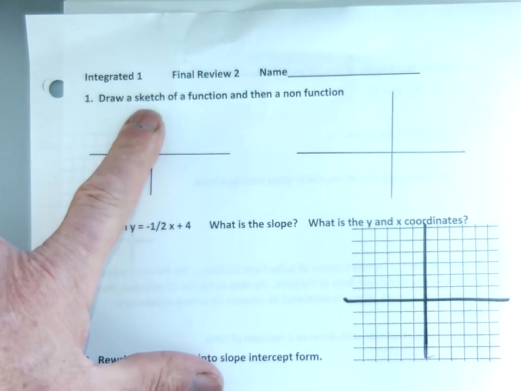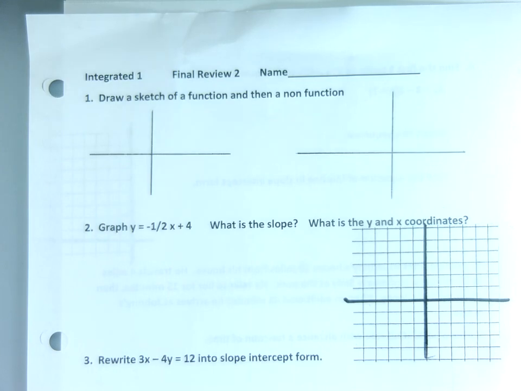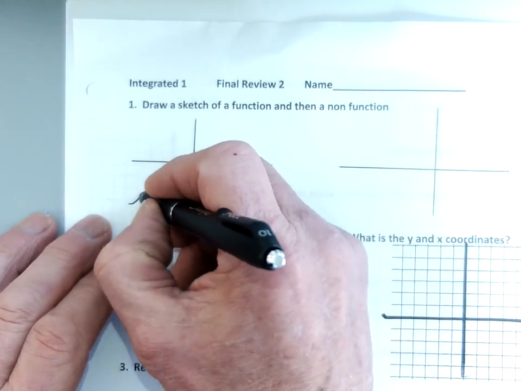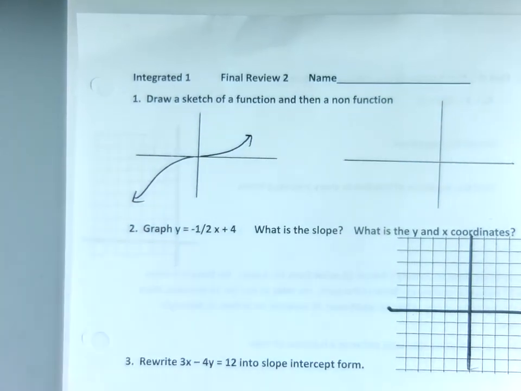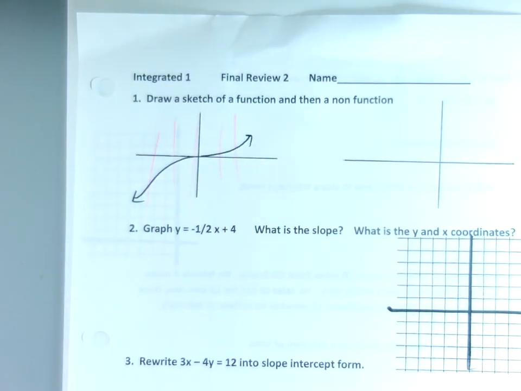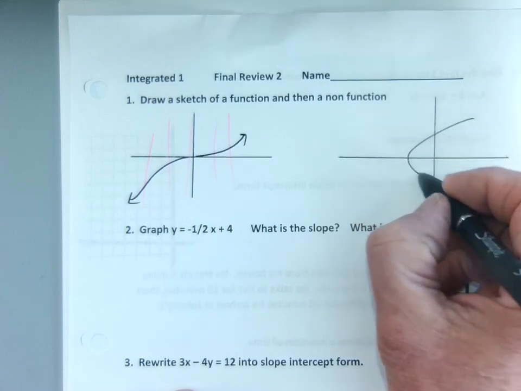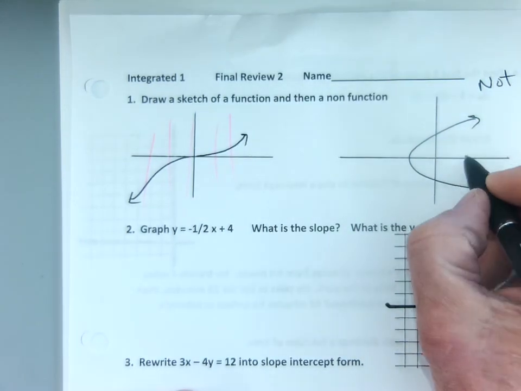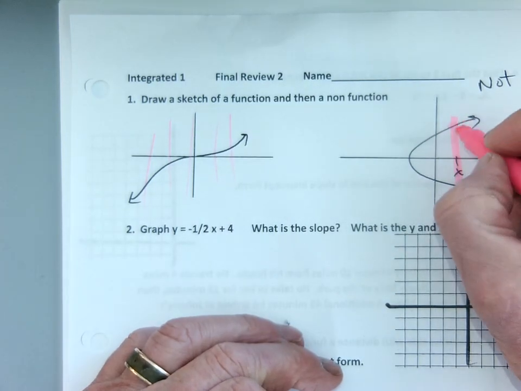It says sketch. Draw a sketch of a function and then a non-function. So we know that it's got to pass that vertical line test. So I'm just going to draw any old line. There's a function because we know that this will pass that vertical line test. You don't have any 2 points that are going to be the same. Now, if I drew something like this, that is not a function, because you have an x value here that has 2 different y values, so that's not a function.